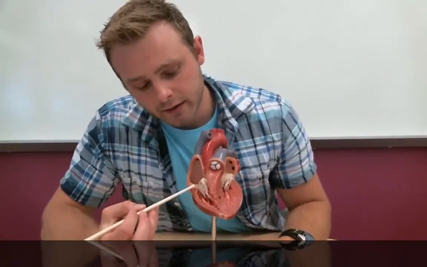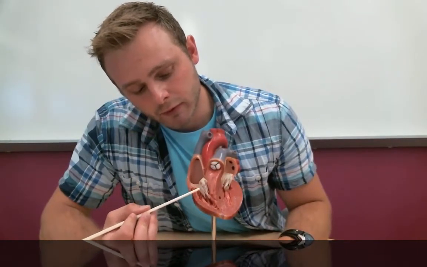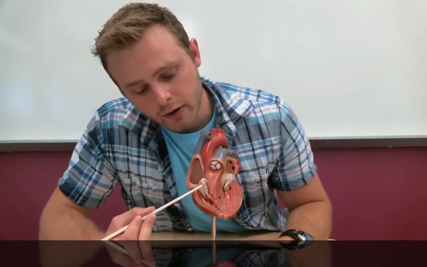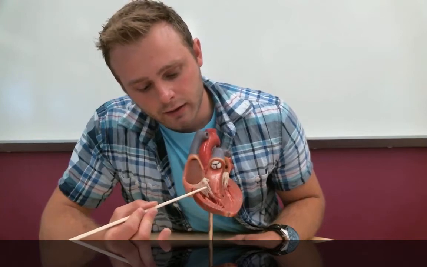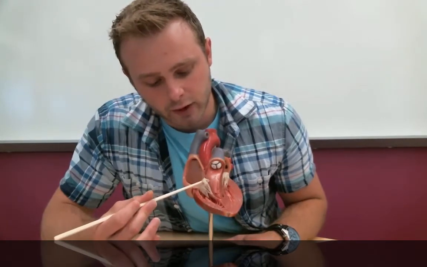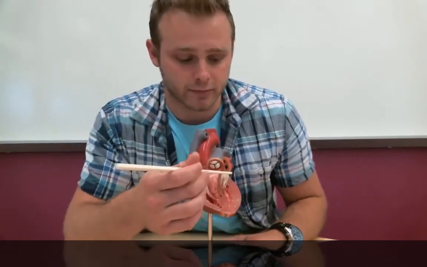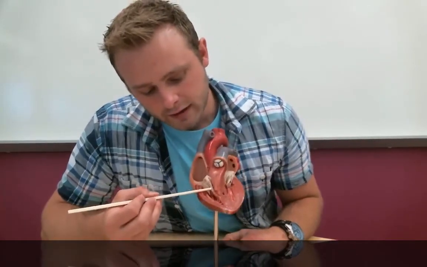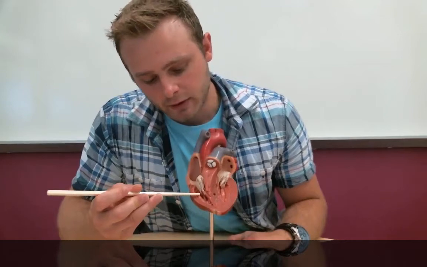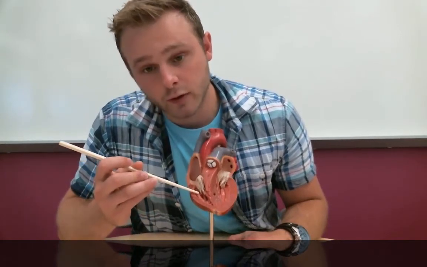Now, moving on into some other structures within the heart, we have right here these structures known as chordae tendineae. We see them coming off of the tricuspid valve, and they would also be coming off of the bicuspid valve as well over here. The chordae tendineae attach to muscles known as papillary muscles. So on these models, if you see the chordae tendineae attached into a muscle, that's going to be a papillary muscle that it's attached to.